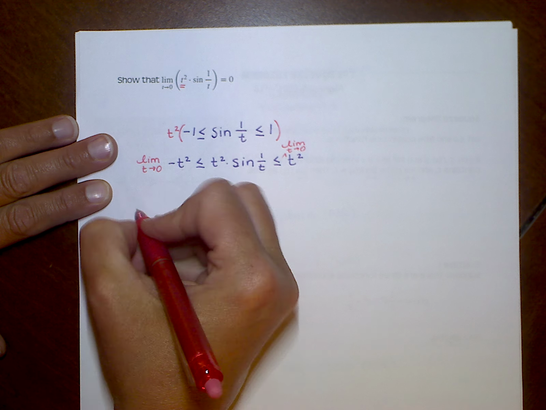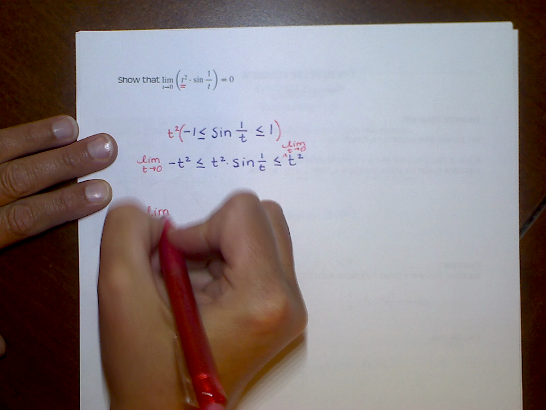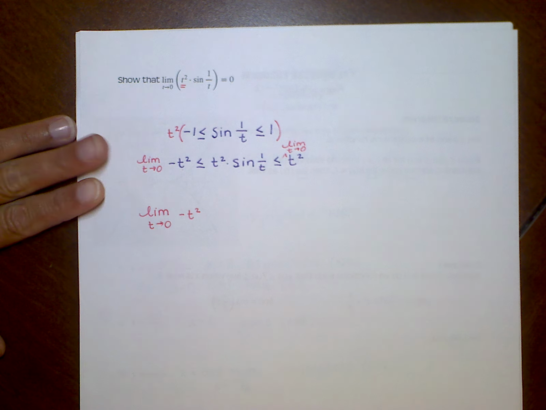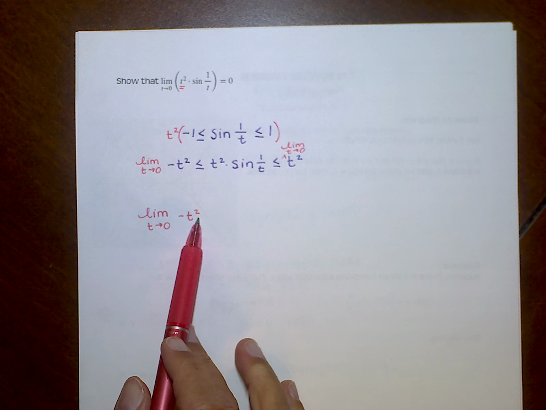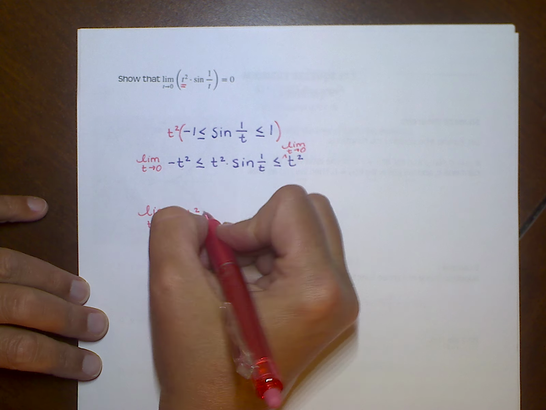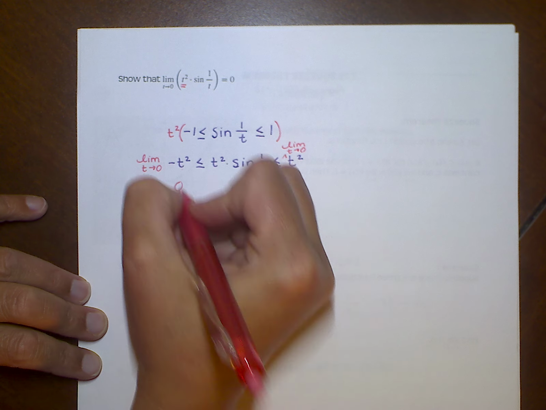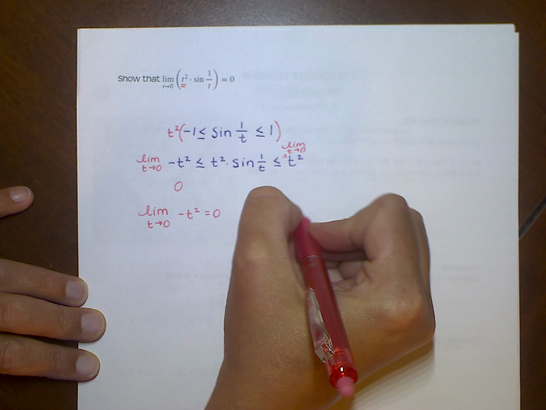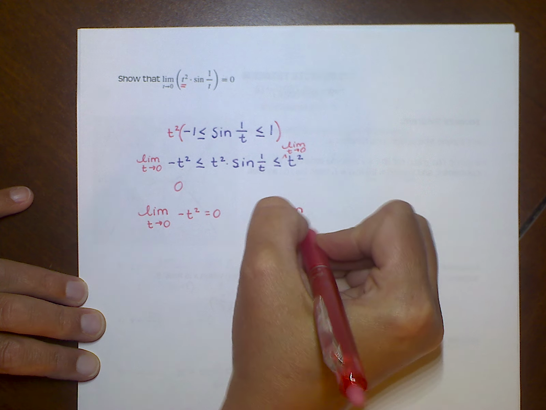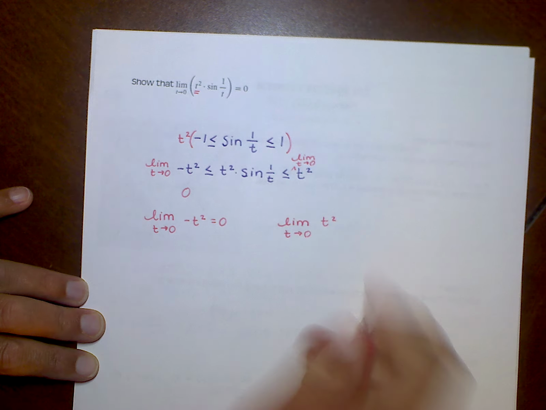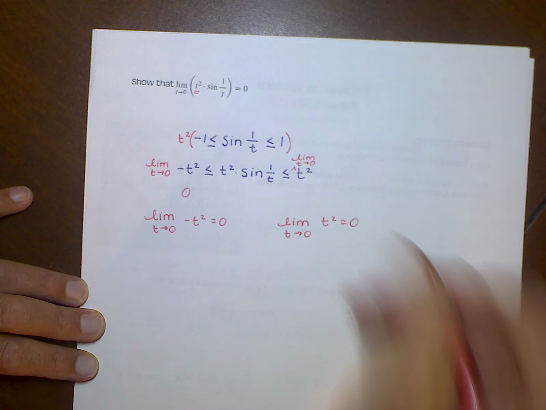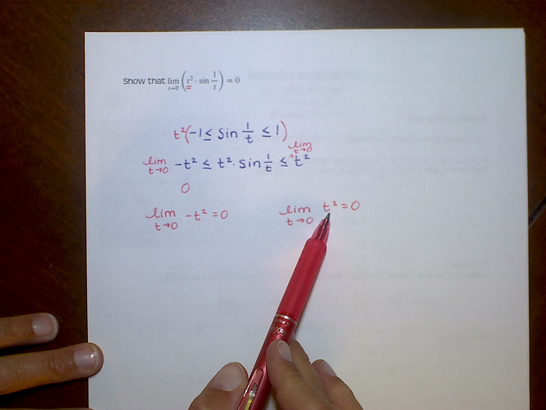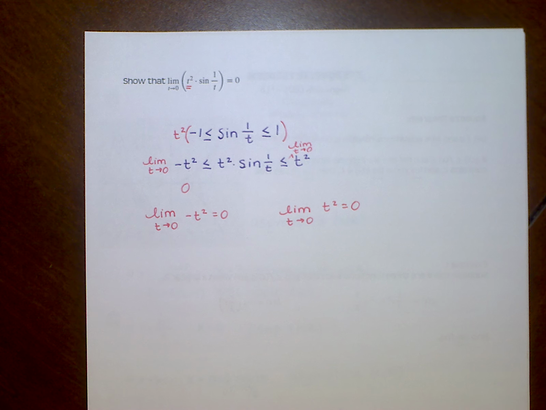Okay, so the limit as t approaches 0 of -t squared. Well, anytime we're finding a limit, the first thing we should try is just plugging in the number, right? So if I plug in 0, I get that this limit is equal to 0. Okay? Same thing over here. If I take the limit as t approaches 0 of just regular t squared, well, when I plug in 0, that's also 0. And this should make sense visually, too. This is an upside-down parabola, and this is a right-side-up parabola, but at 0, both of them are approaching 0. Okay?